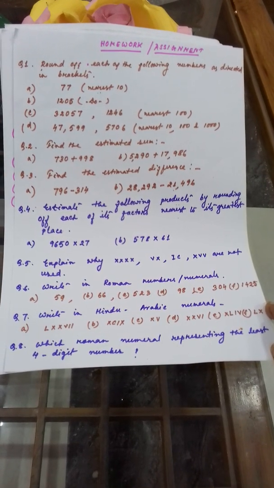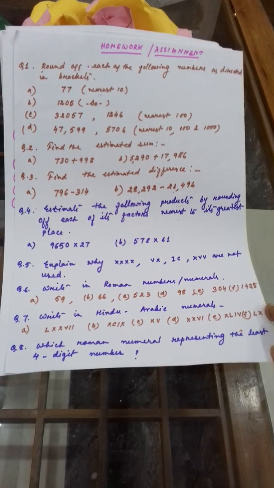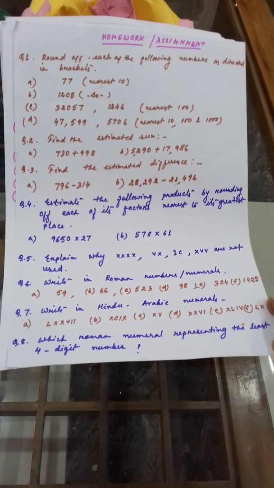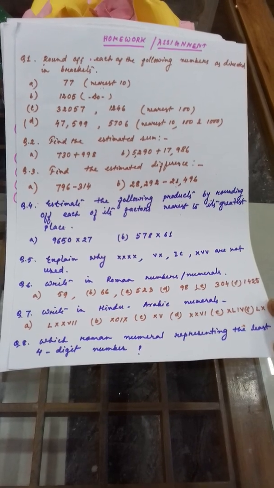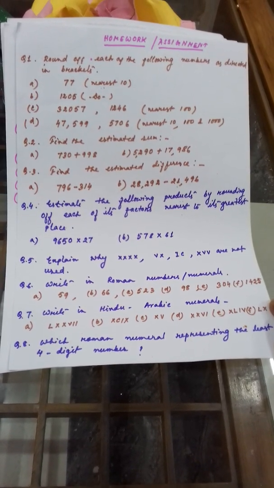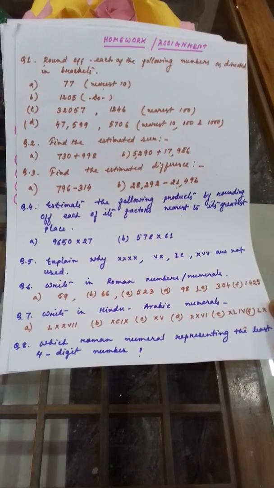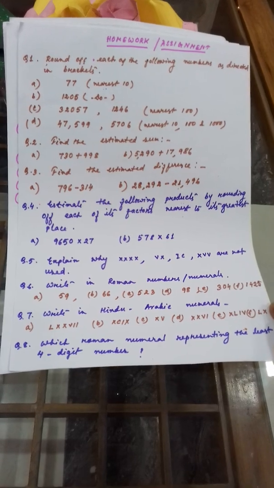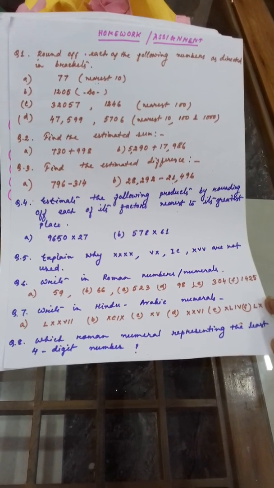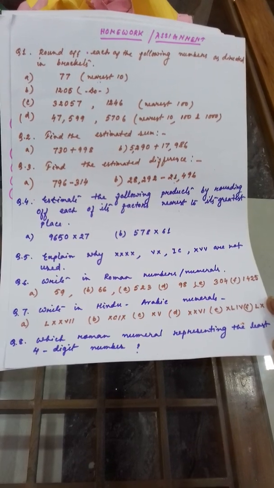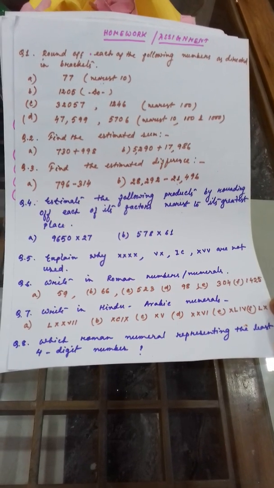Clear? Like yesterday I told you that whatever assignments I am giving you, it should be in your copy in a systematic format. So this is the second assignment on the basis of estimation and Roman numbers. It should be in your copy in a systematic way. Clear or not? These will all be attached as documents also.